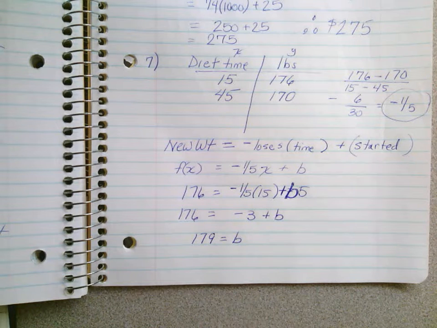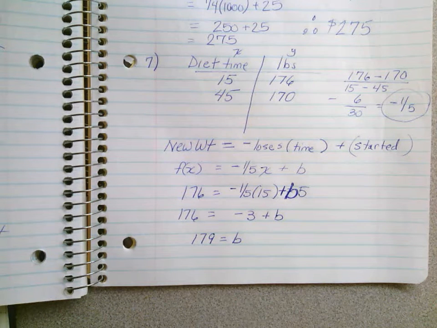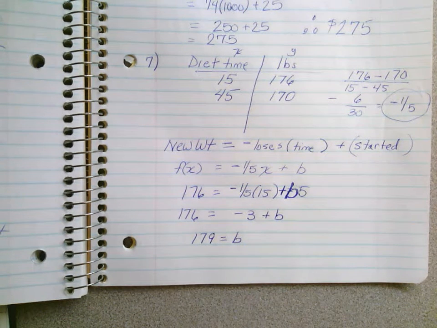I have a question. I don't know if this is accurate, but I figured that out because in 30 days he lost 6, and 15 is half of 30, so I just added 3 to 176. You found the slope. I did it in my head and got the same answer. I just didn't know if that would work every time. I'd have to see what you wrote down. It sounds to me like what you told me is the change. You told me what happened.